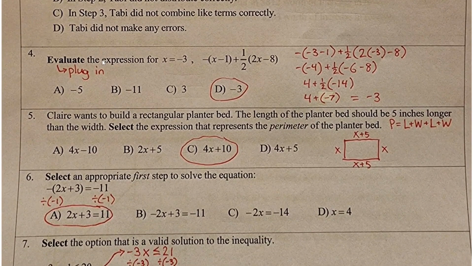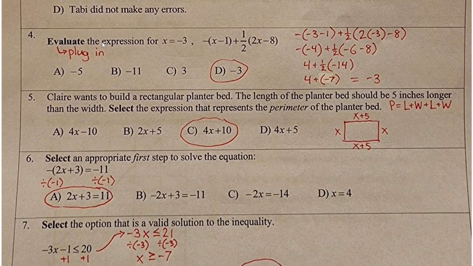Number 4, I expect you to know certain words like evaluate. Evaluate means plug in. It says x equals negative 3. Sure, let's plug in negative 3 for this x and for that x. And don't tell me that's 2 minus 3. It's 2 times negative 3. 2x means 2 times x. So it's 2 times negative 3.